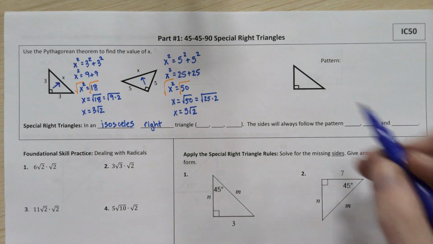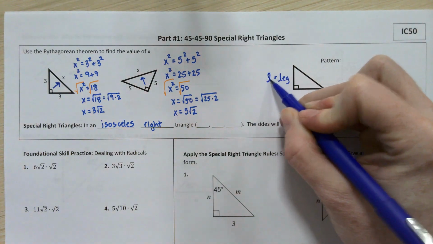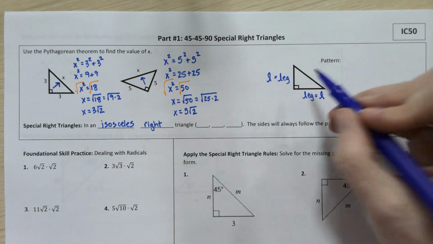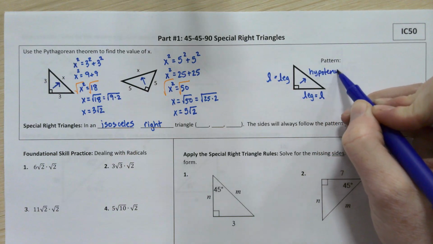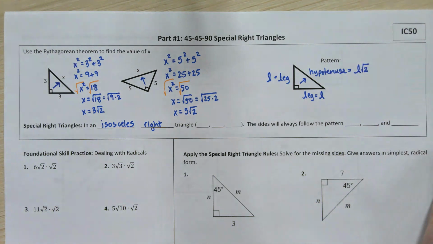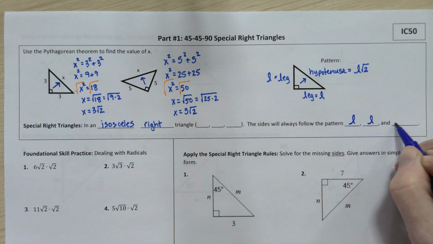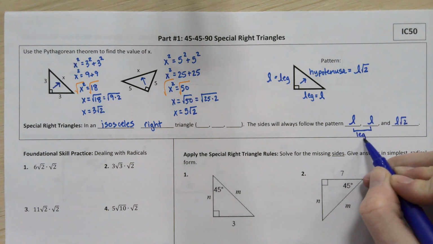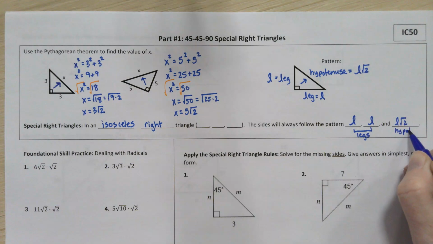And so that pattern we're going to say is that a leg will be equal to L. There's going to be 2 of those that are equal to the same amount. And then the hypotenuse of the triangle is going to be equal to the leg multiplied by a root 2. So we've got the pattern L, L, and L root 2, where these are the legs connected to the right angle, and this is the hypotenuse.